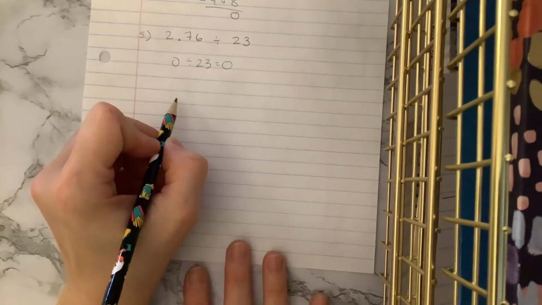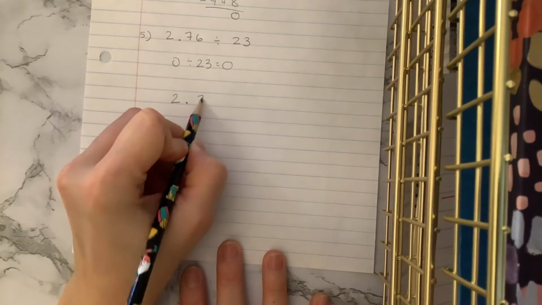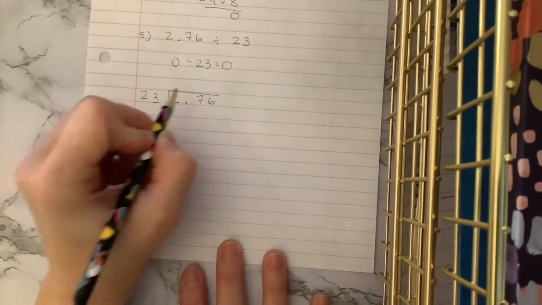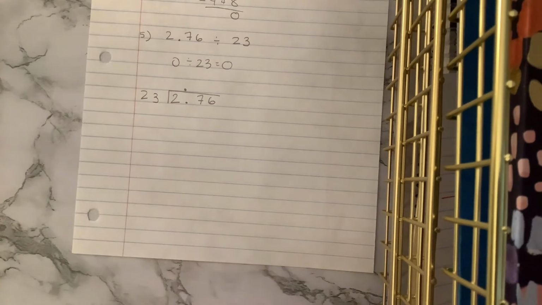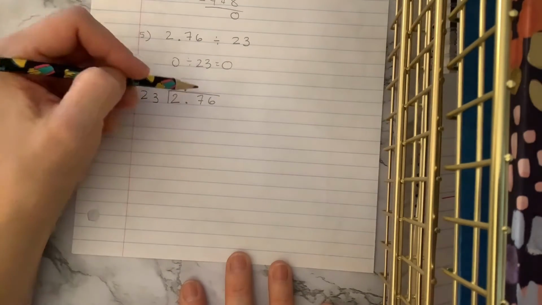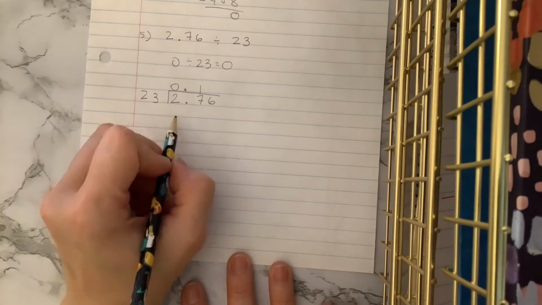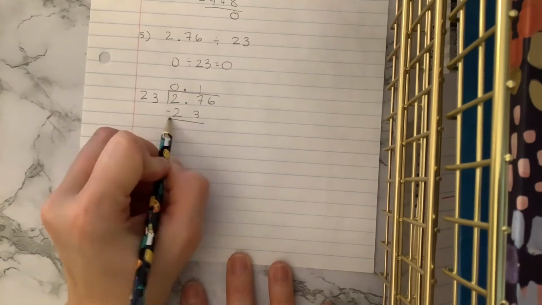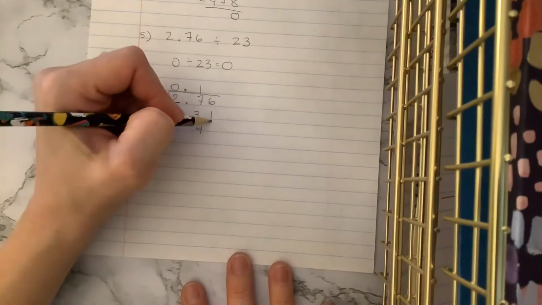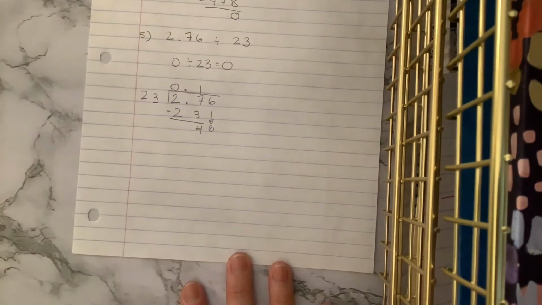Okay. So now we carefully copy the problem, making sure to line up our decimal points. And now we just go a step at a time. 23 does not go into 2. It does go into 27 once though. 1 times 23, we subtract with a remainder of 4 and bring down our 6.